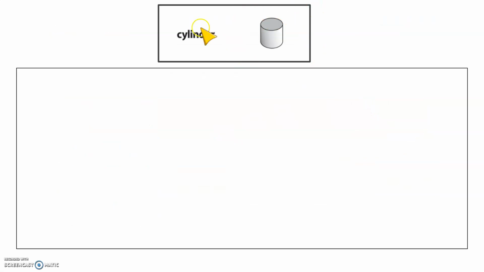The first is a cylinder. If you look at the cylinder that is on the screen, we have a flat top on a cylinder and a flat bottom, but the sides are completely curved. They are not flat. That's a cylinder. Can you say cylinder?